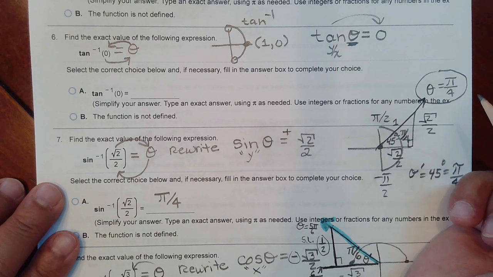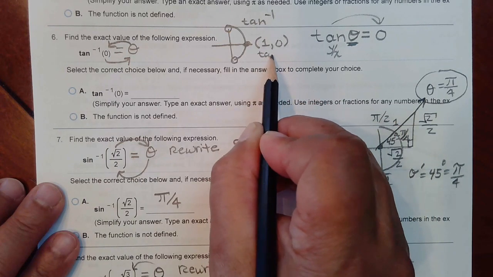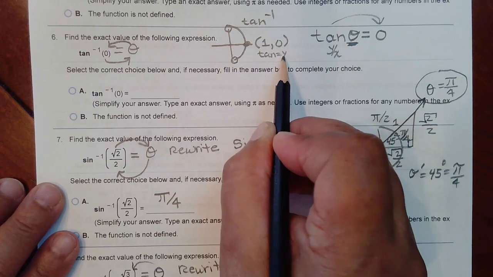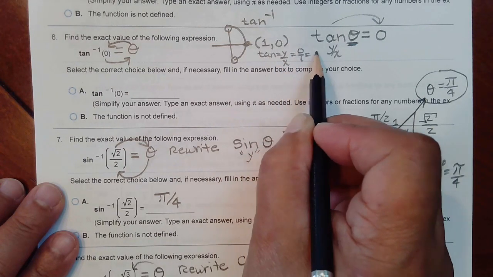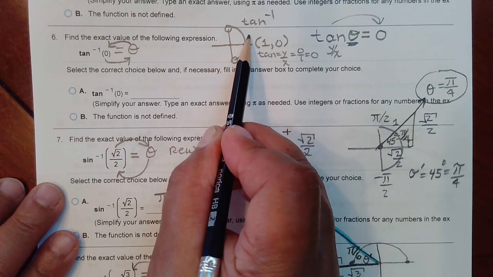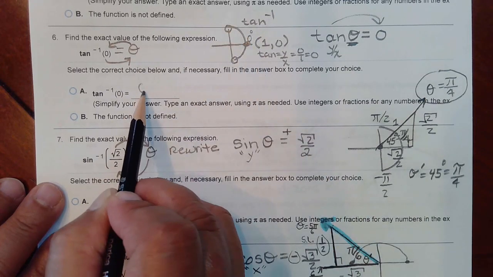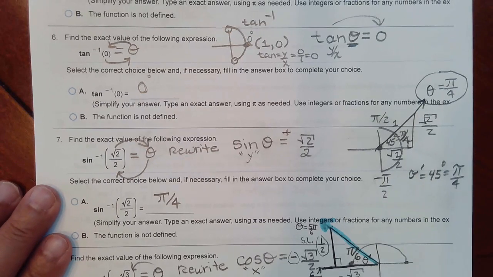And of course you can. When you go y over x, you do get a tan value of 0. See? So it works out there. Where is it that you've actually rotated to if you're sitting right here at this point? 0 degrees. So the answer is, you can just put 0 or you can put the degrees on it. I would just put the 0.